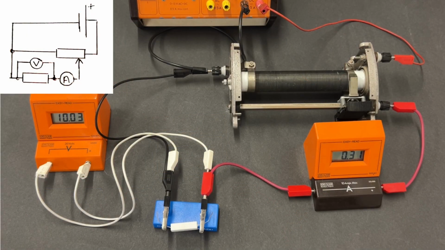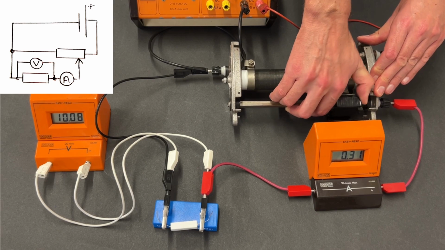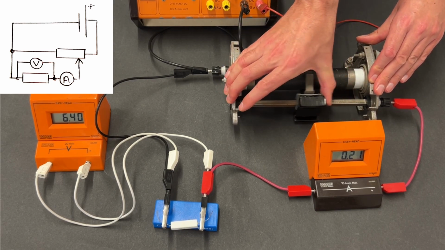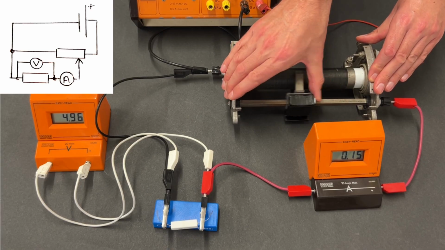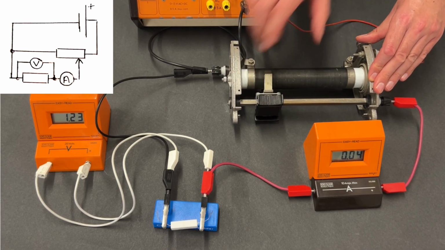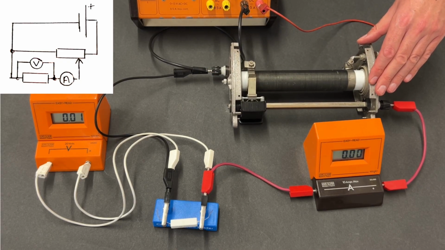Using this circuit with a potentiometer is much better because we can go right from the potential difference of the power supply all the way down to zero in small steps as we slide the sliding contact on the potentiometer. So this is a much better circuit as we can get the full range of currents and potential differences.